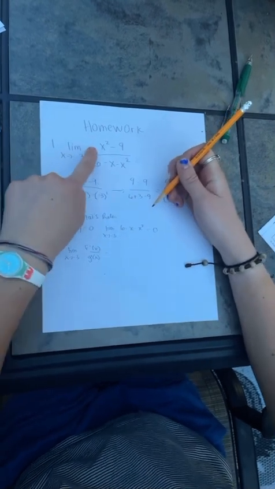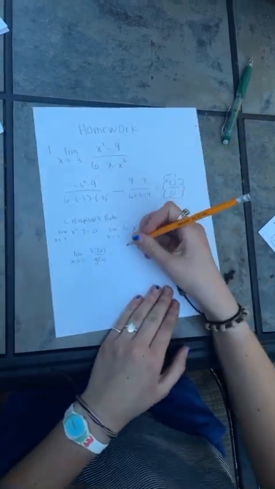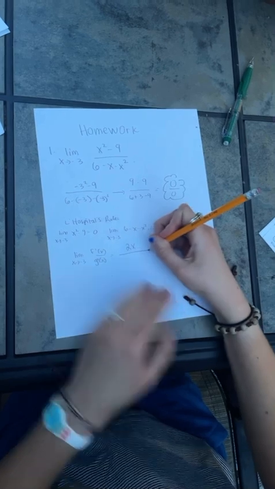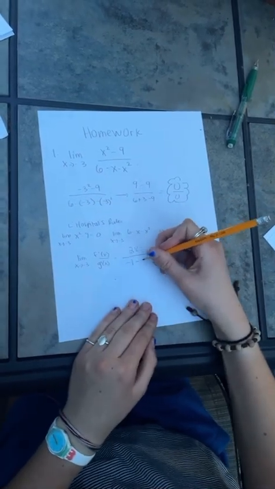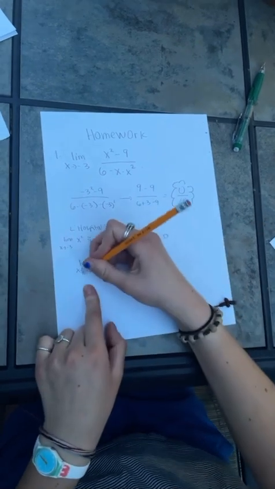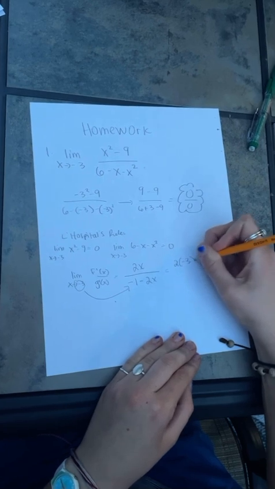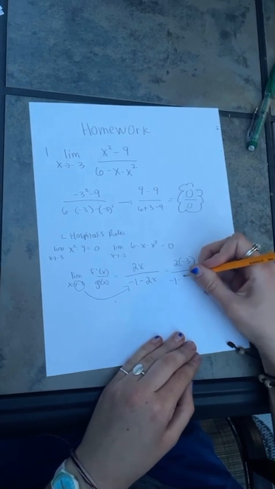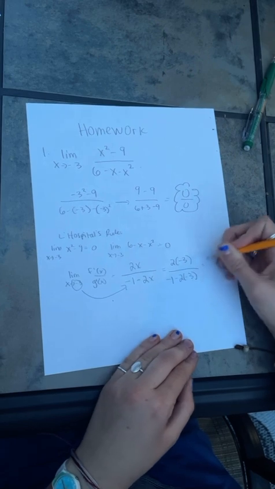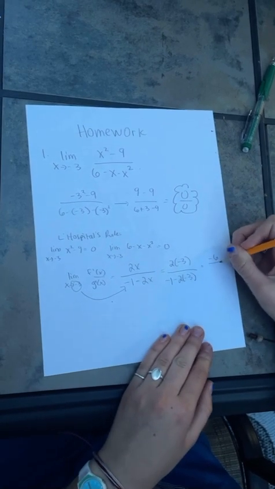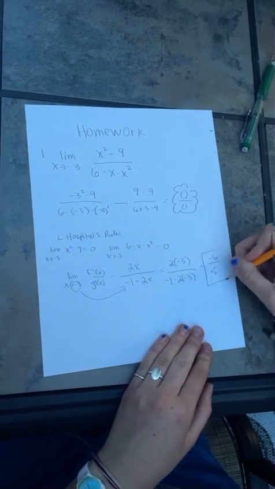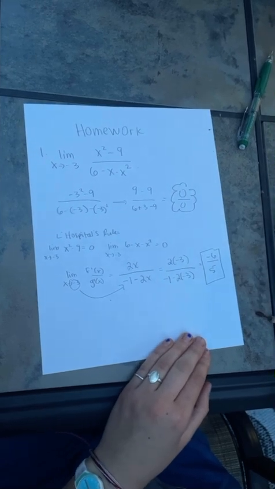If we find the derivative of f of x, the top function, we would get 2x. And the derivative of g of x, the bottom function, I would get -1 minus 2x. And when we plug -3 back into these derivatives, I'll get 2 times -3 all over -1 minus 2 times -3, which is equal to -6 over 5, for an answer of -6/5 as the limit.